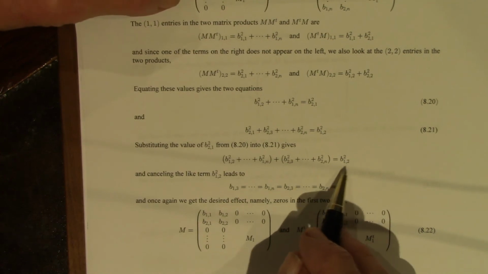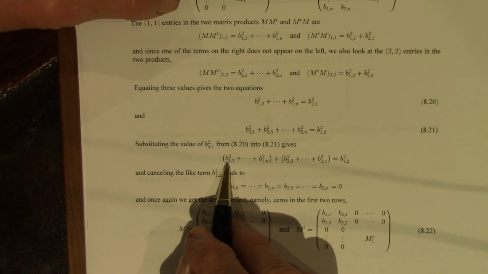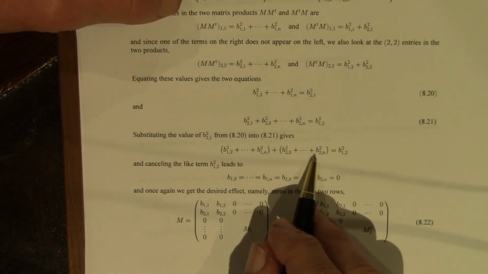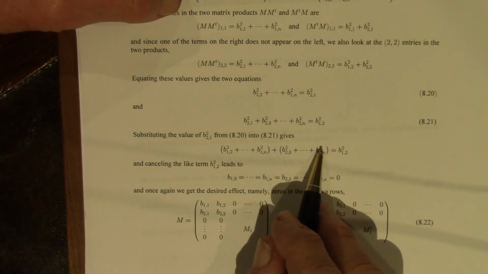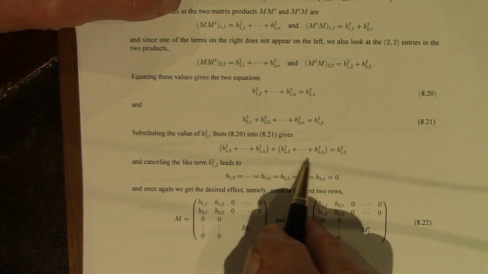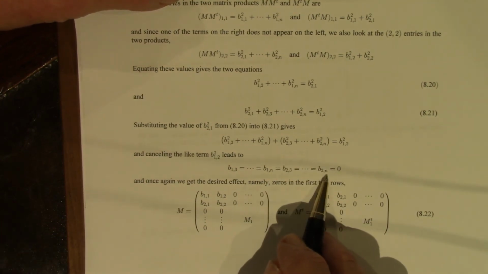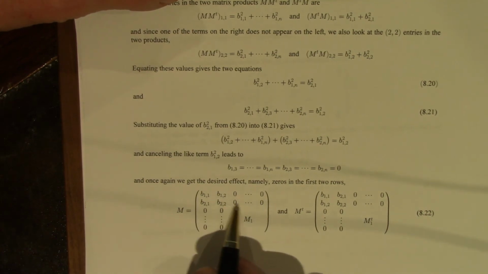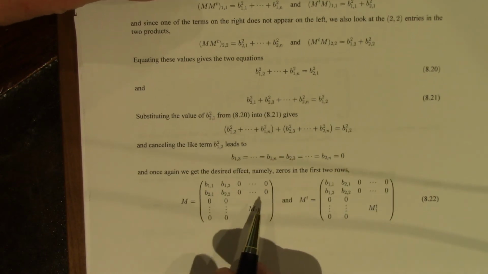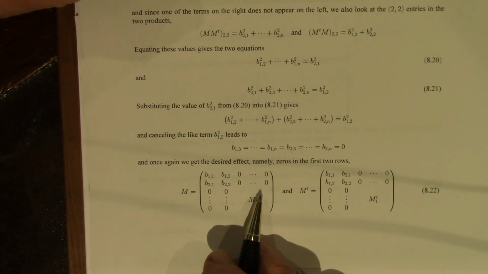Now we have a further cancellation. This will cancel with this. And all the other terms, since they appear squared, if that sum is 0, every individual term is 0, all of the b's are 0, and so all of these entries in both rows are 0. Same principle as before, just the algebra is a bit more complicated.